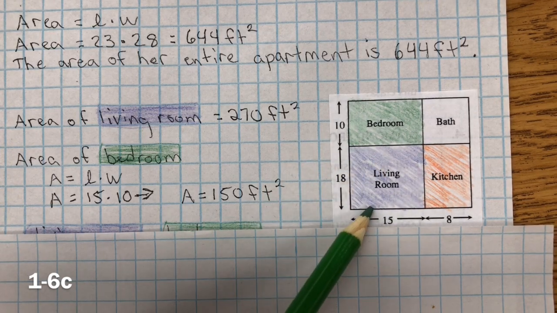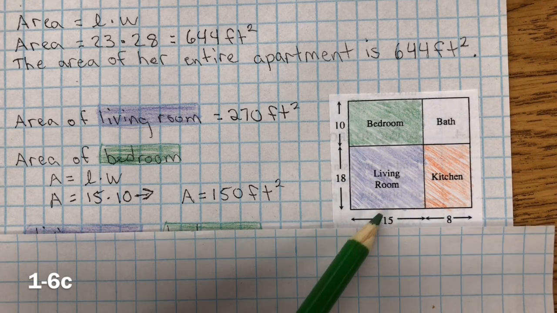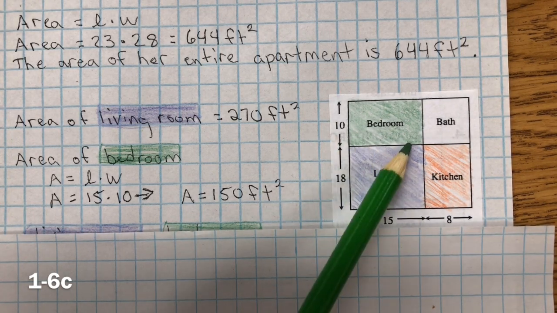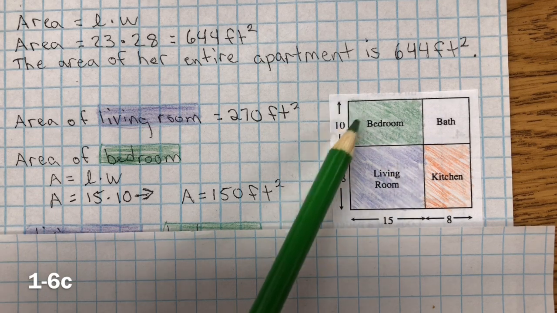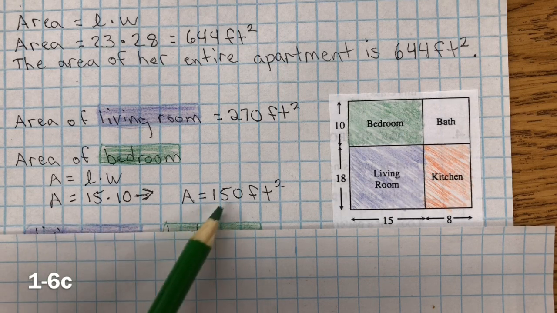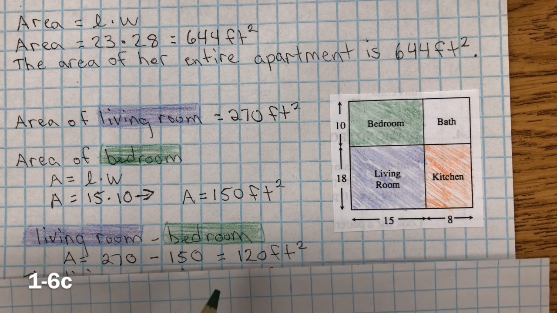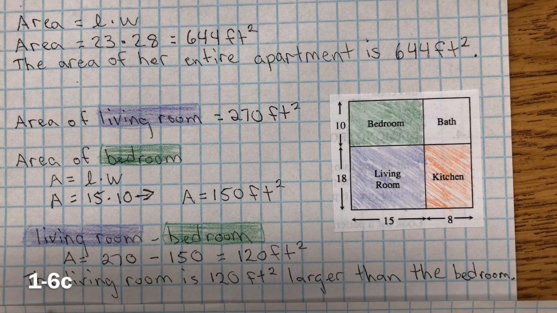But remember, opposite sides of a rectangle are congruent. So if this is 15 feet, this is 15 feet. So we have 15 multiplied by 10, which equals 150 square feet. So now we have the area of the living room minus the bedroom equals 120 square feet. So the living room is 120 square feet larger than the bedroom.